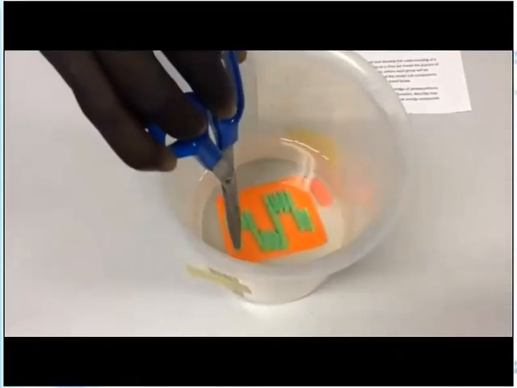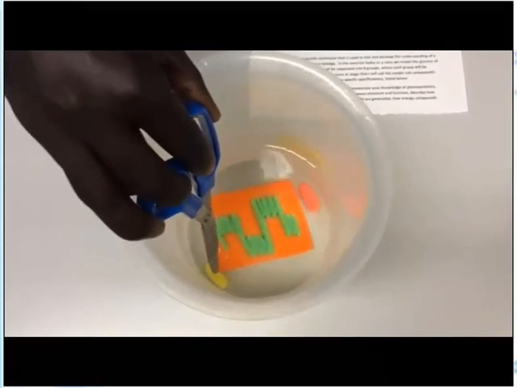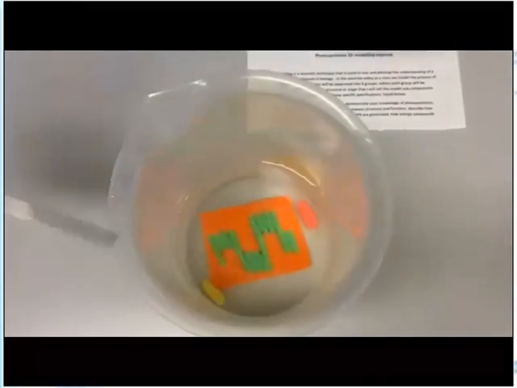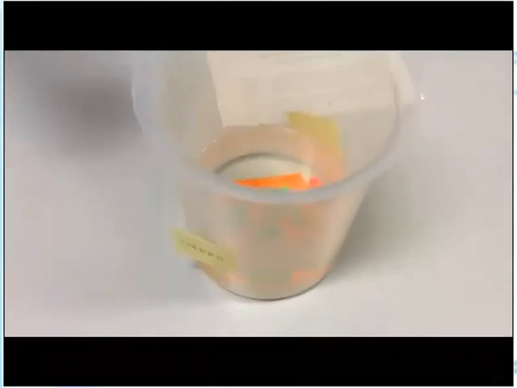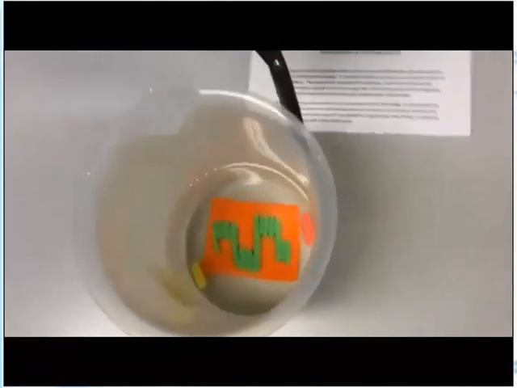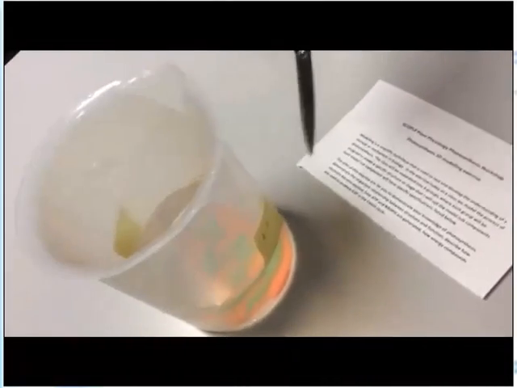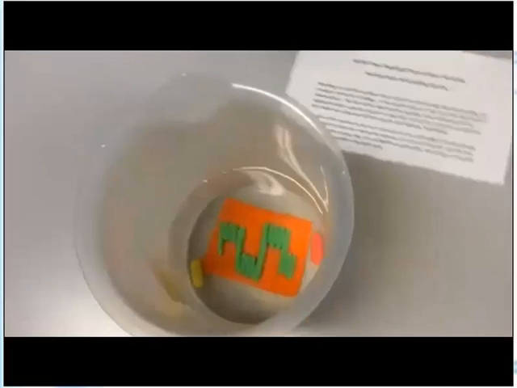The yellow thing you see there represents the NADPH, and the red color represents ATP.